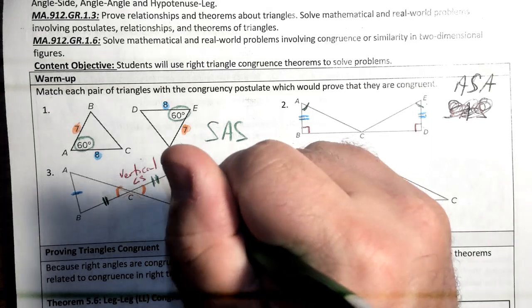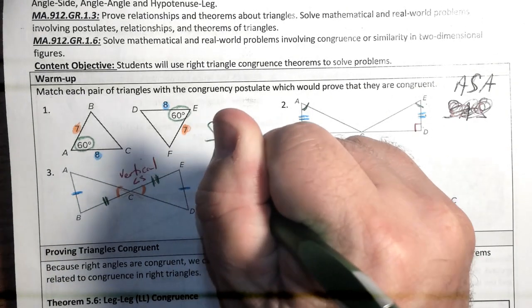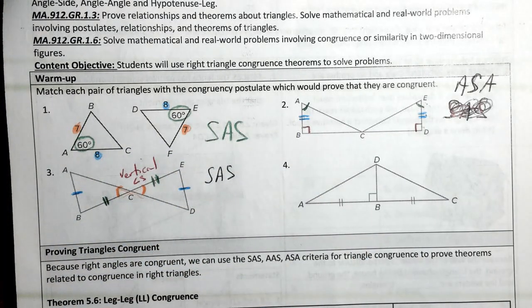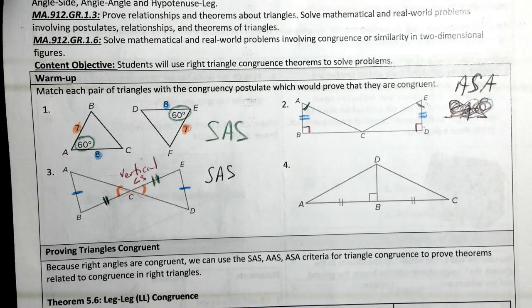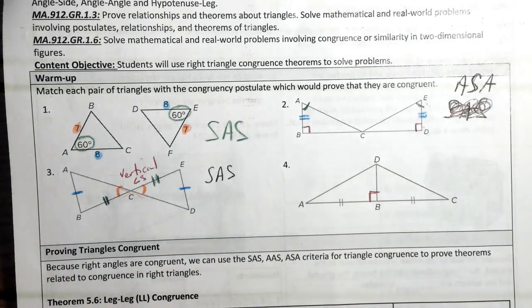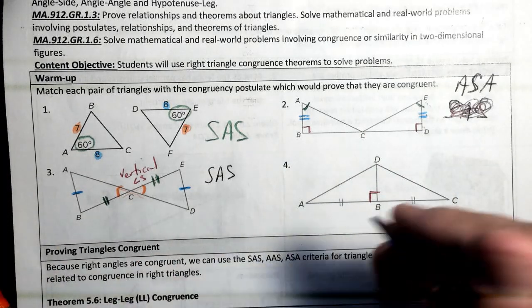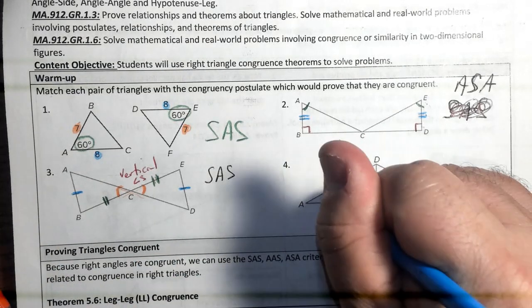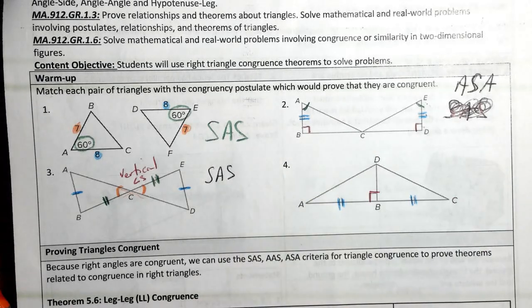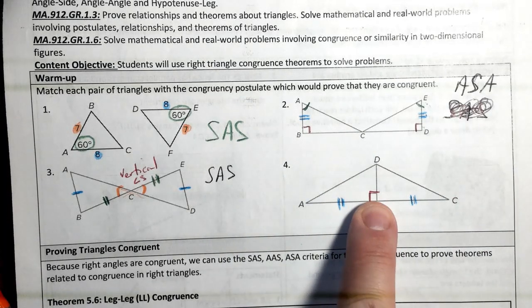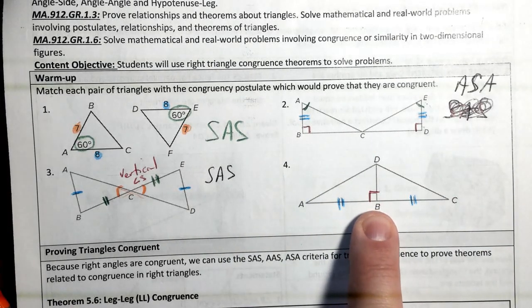So number 4, they give us that this angle is a 90-degree angle.